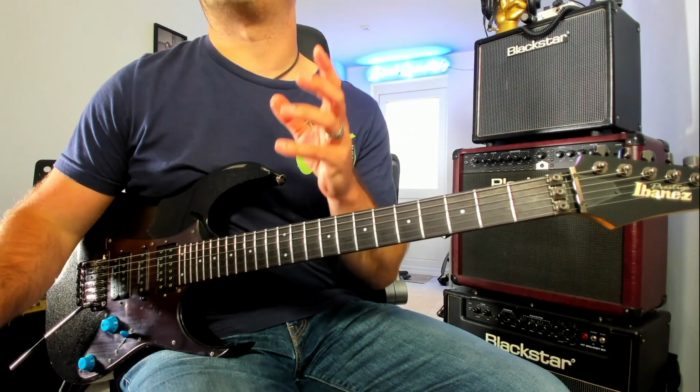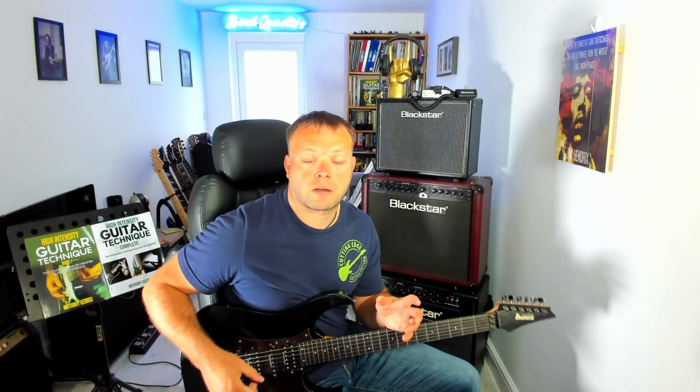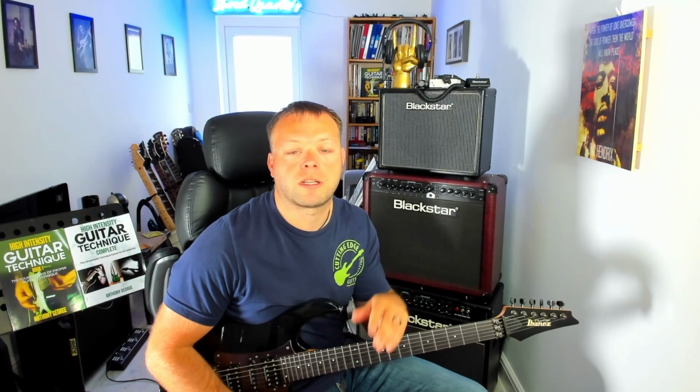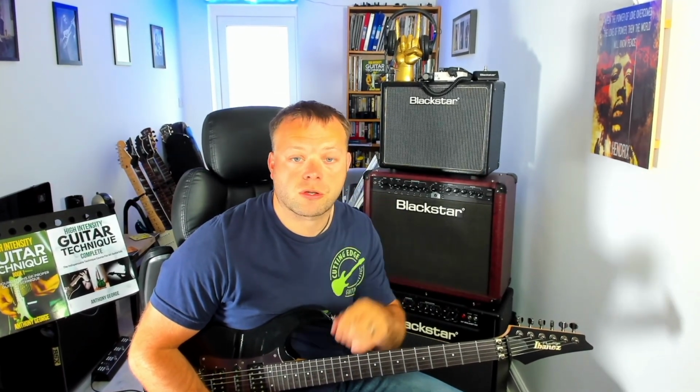The reason that would be so important is because, of course, if you're playing over E minor, the E notes themselves are going to be the root notes of the scales and the arpeggios and pentatonics and all of the other things that you're going to want to use. So knowing the notes on the fretboard is super important.